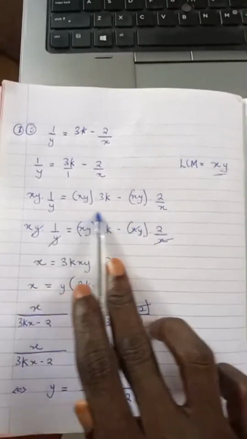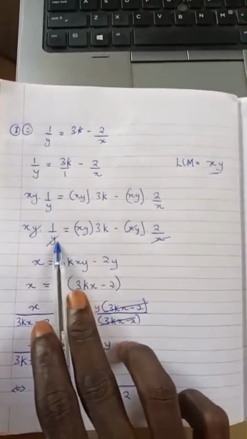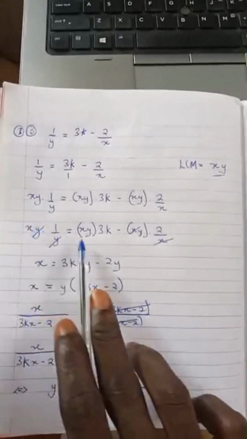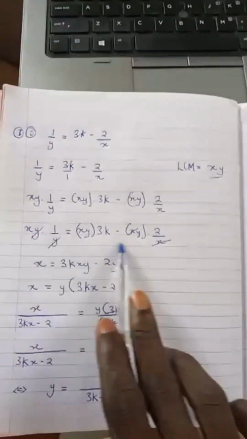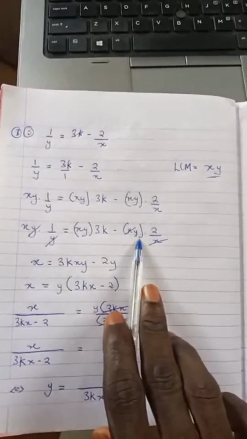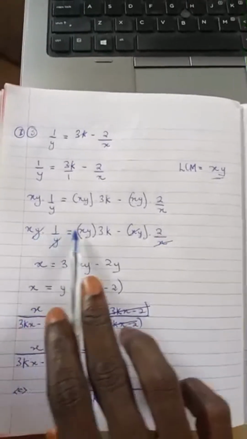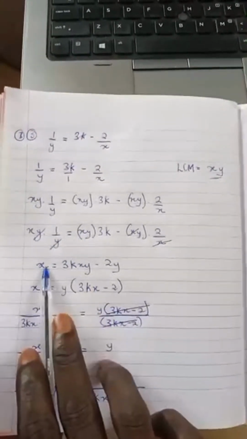When we do the multiplication, we will notice that y can cancel out. So y will cancel y, leaving behind x. And when you come here, x will cancel x, leaving behind y. After cancelling, we can multiply and say x times 1 will give you x.